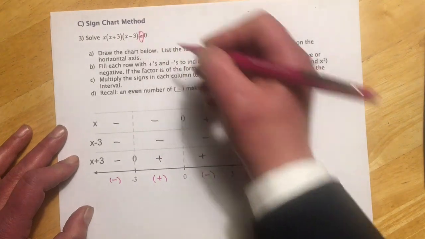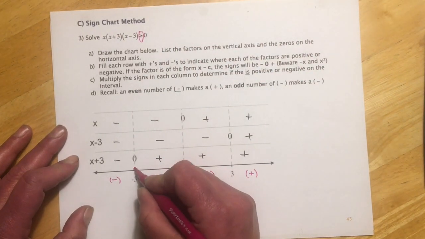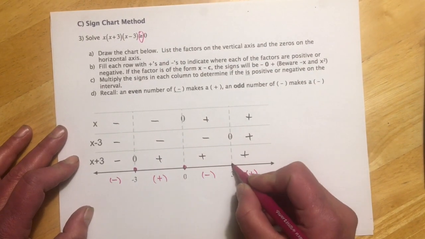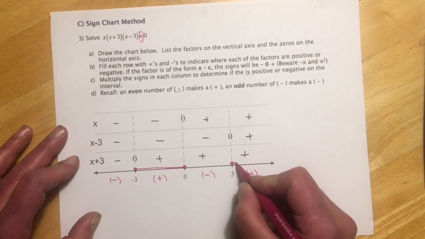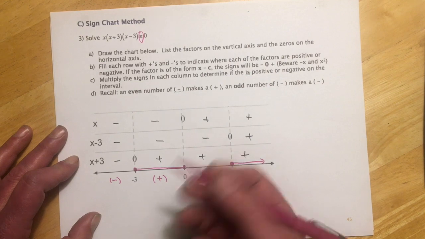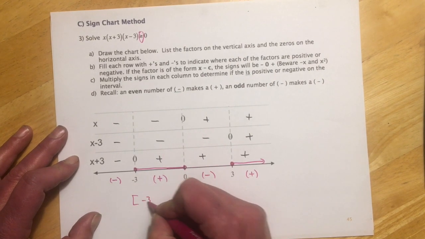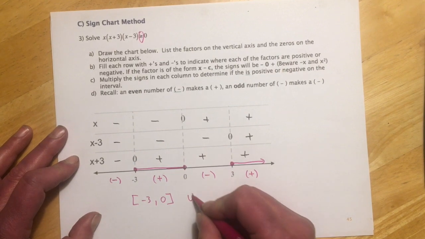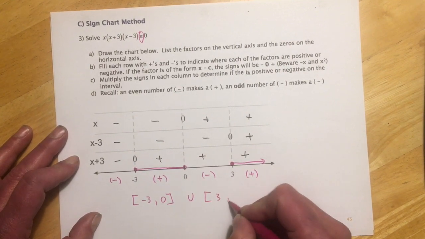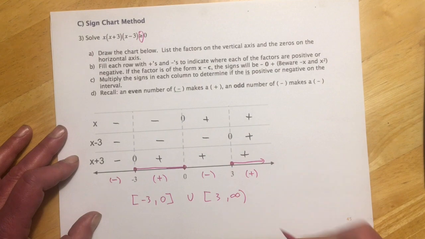And once again, we want positive or equal 0. So that's going to be, there's my zeros. And the positive regions are right here and right here. And that's the exact same answer as I got the last 2 times, which is good. Negative 3 to 0, and then union that with 3 to infinity.